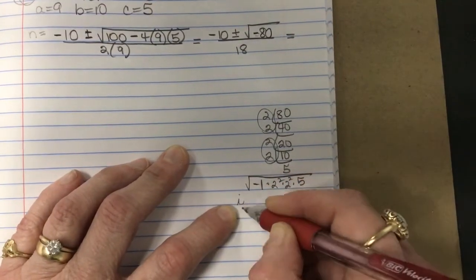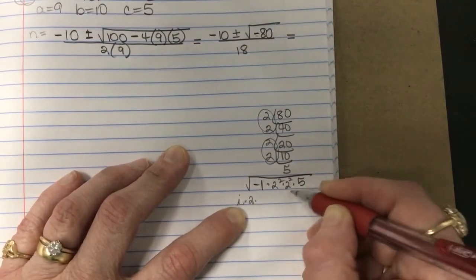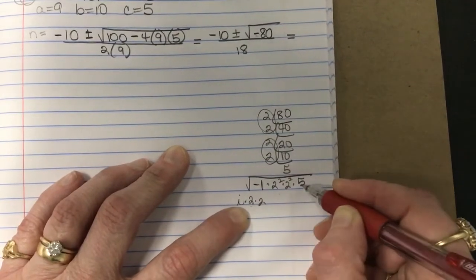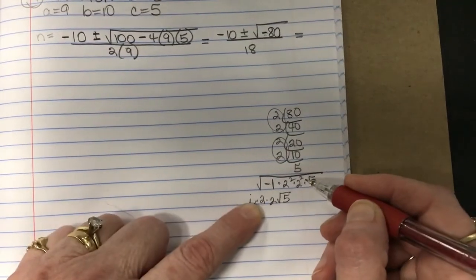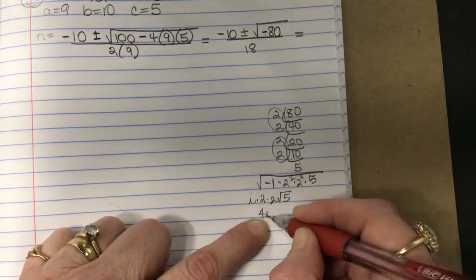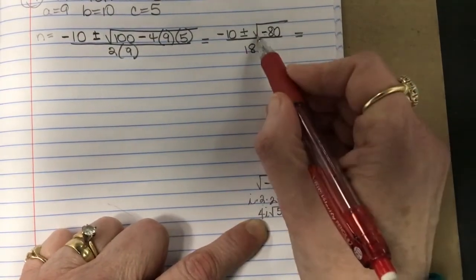The square root of 2 squared is going to come out. The square root of 2 squared is going to come out. And the 5 is going to stay inside. Now, what is that? 4i. That's 4i square root of 5. That's what's going to go right here.